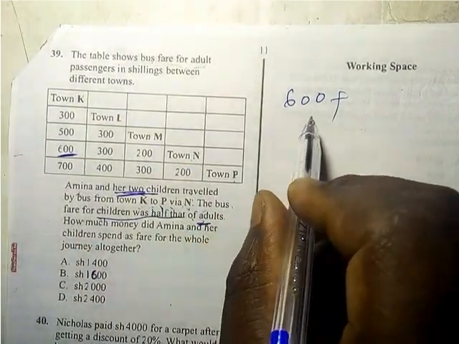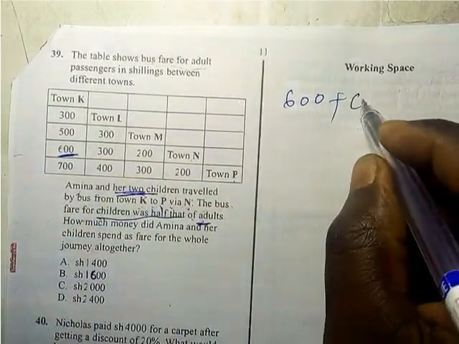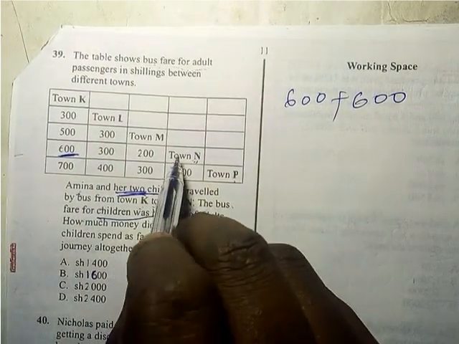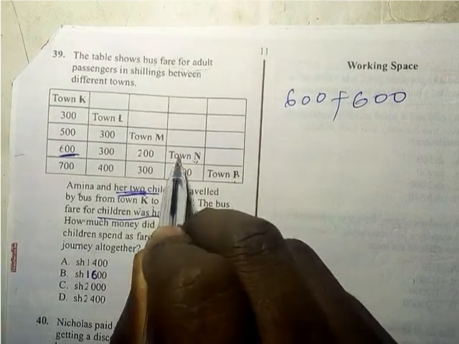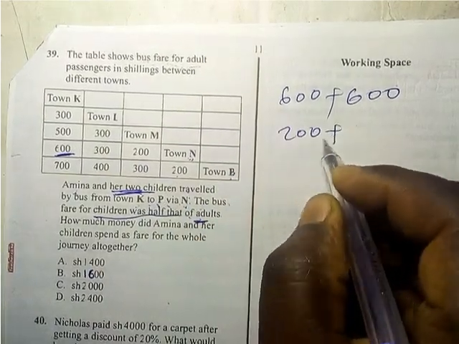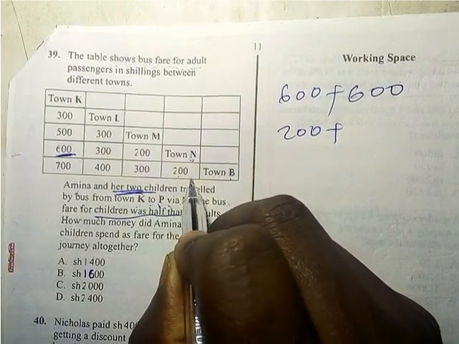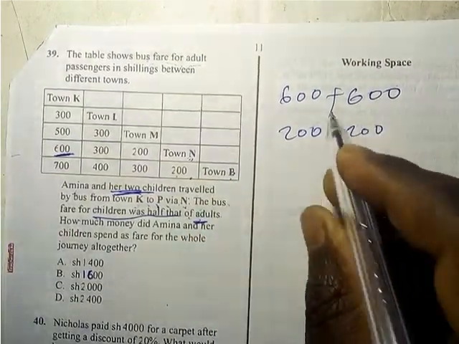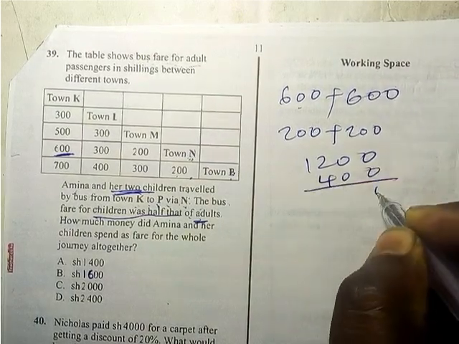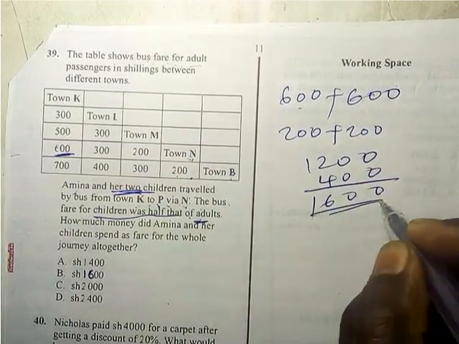Kwa hivyo wako wawili. 300 plus 300 itakuwa 600. Wamefika hapa N. Sawa? Tena watatoka N waende P. Wakienda P, mtu mzima atalipa 200 plus watoto wawili 100 itakuwa 200. So hii itakuwa 1200 plus 400. Itakuwa 1600.